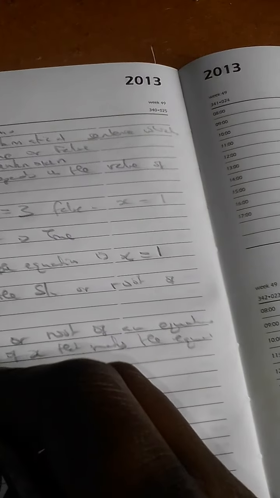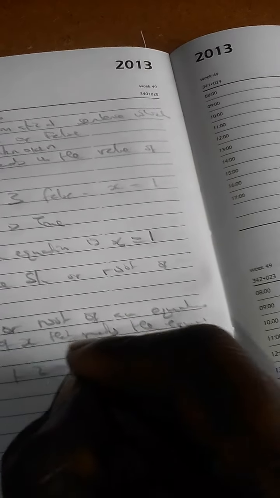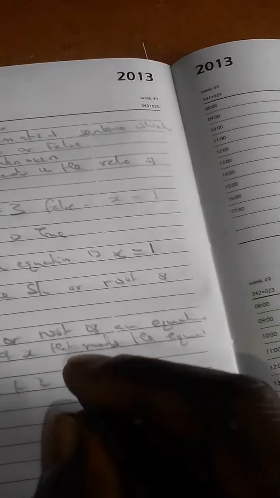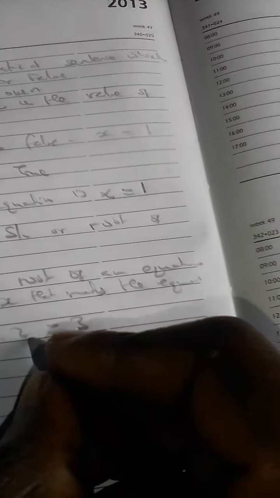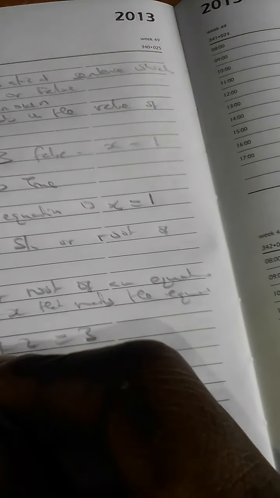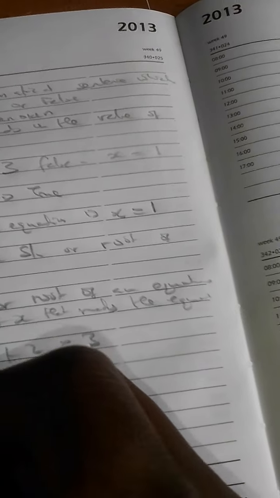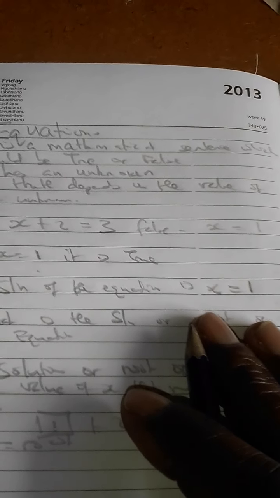So for example, in lower grades they will give you a box. An unknown plus 2 is equal to 3, right? And then you ask, what plus 2 is equal to 3? The answer is 1, right? And that 1 is the root. So that's how we can introduce equations, right?